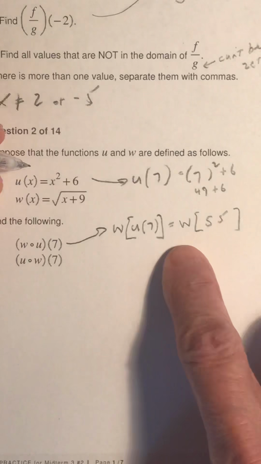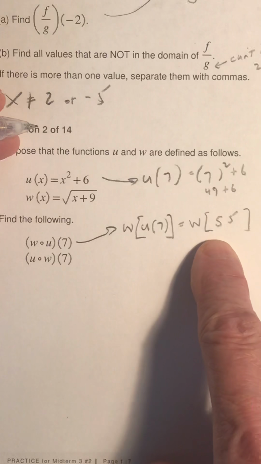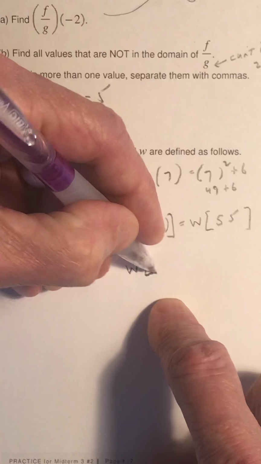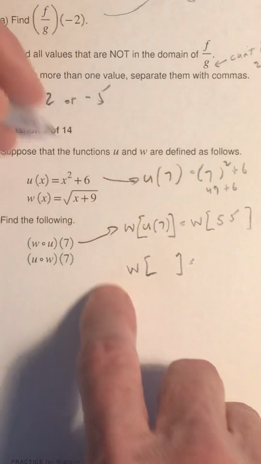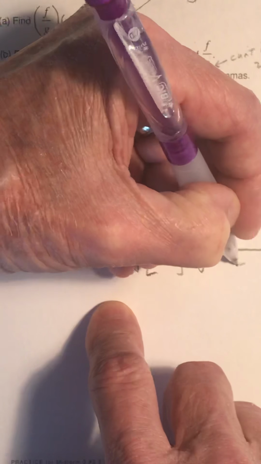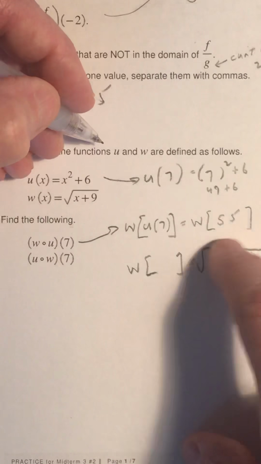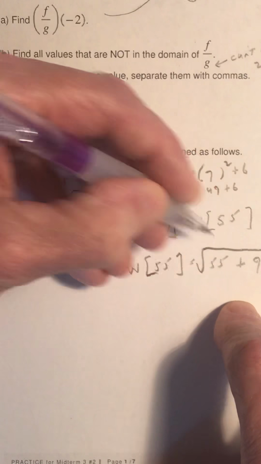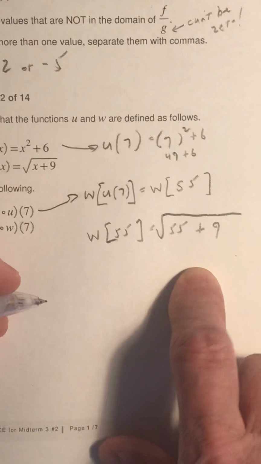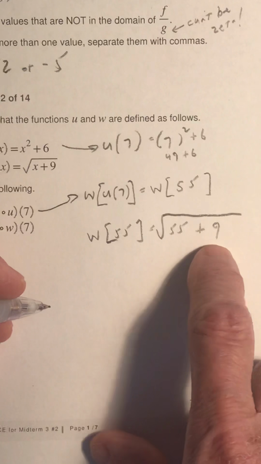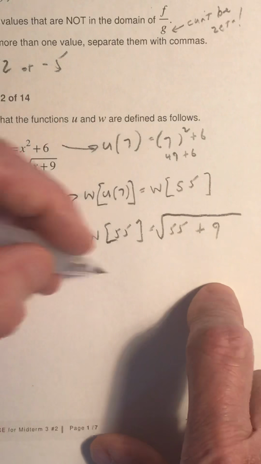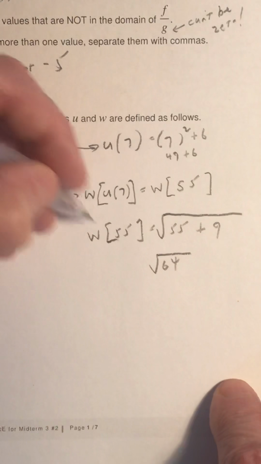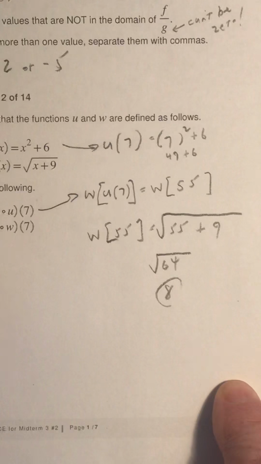Okay, and now we just do W to the number 55. We do W of 55. W of anything is the anything plus 9, and then take the square root. So if we pop a 55 in there, of course, under the radical sign, we do anything inside the radical first. So this becomes square root of 64. Hey, I know that one. Final answer there is 8.